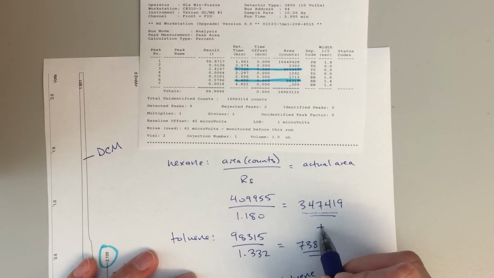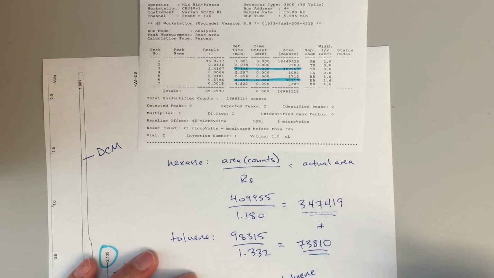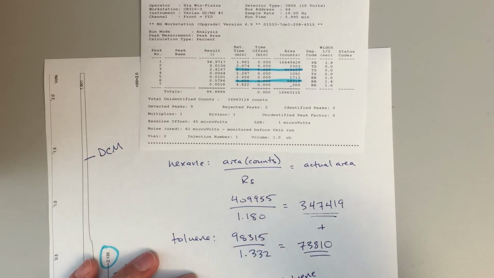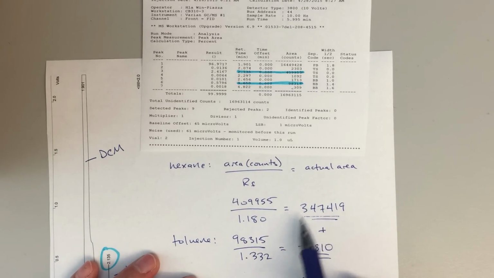And so if I add these together, that's going to give me my total area, right? So then if I want to find my percentage of hexane, I'll take this value divided by the total value. That gives me my percentage of hexane. And then, you know, the same thing for toluene. So these two percentages should add up to 100.